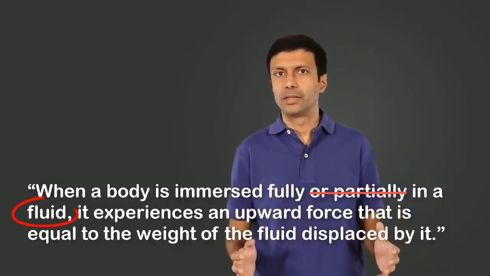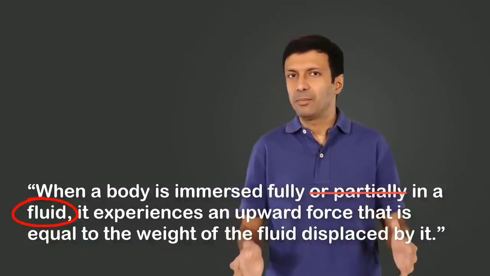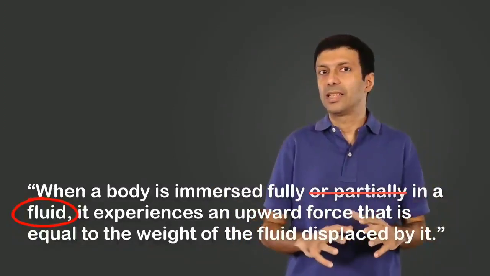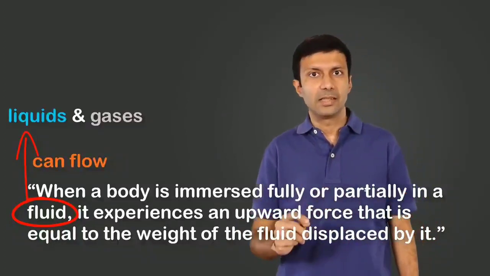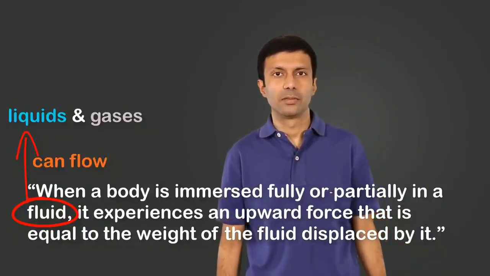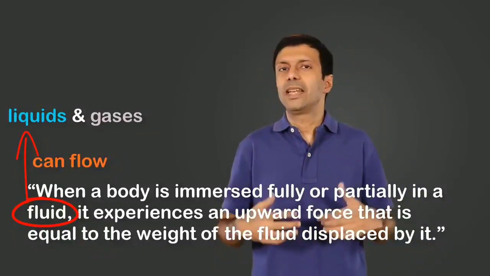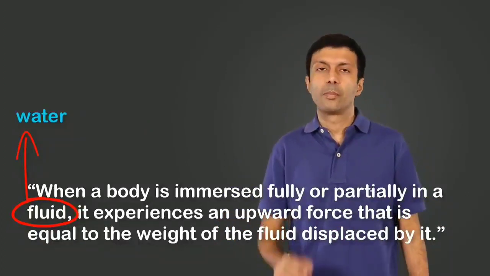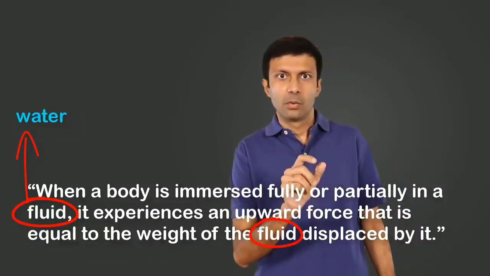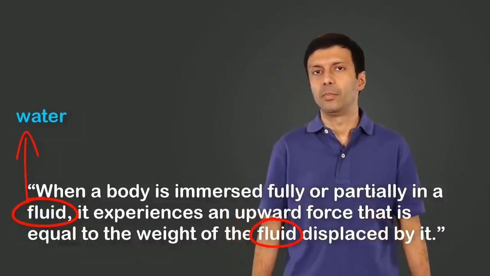Now, what are fluids? As the name suggests, fluids are things that can flow. Liquids and gases are collectively known as fluids. Let's take the simple example of water. I'm going to replace the word fluid with the word water in this statement.